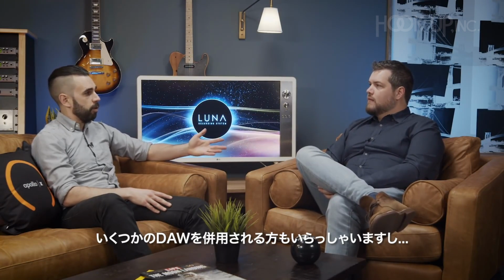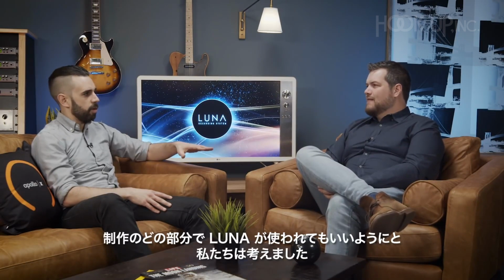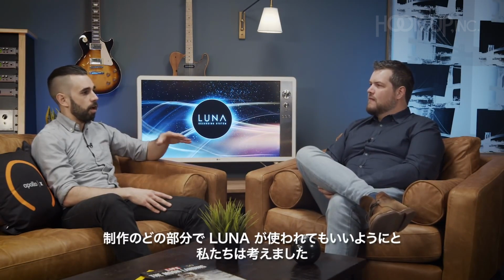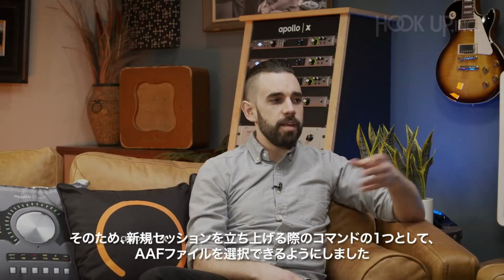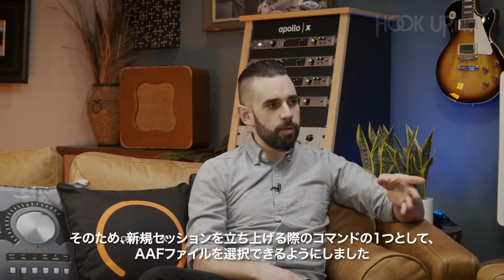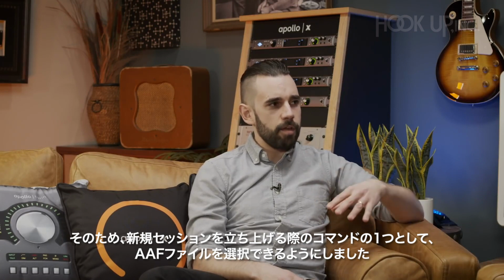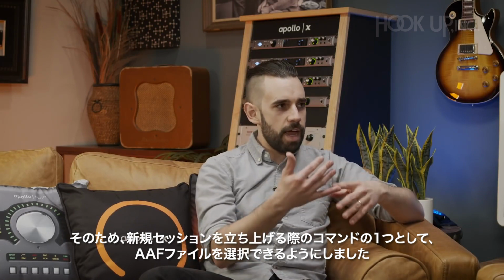In some cases, people use multiple workstations. We expect that's absolutely a part of the process, and we wanted to start from a place where Luna could participate. Gotcha. So it's really easy to come in. You can create a session from an AAF. And as part of the new session command, you can choose the AAF file.